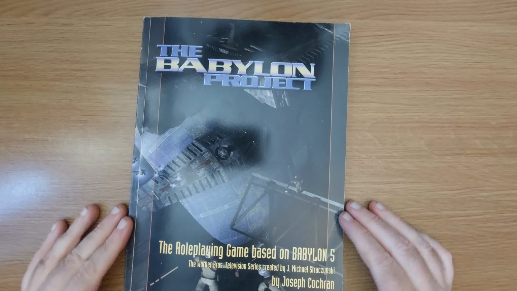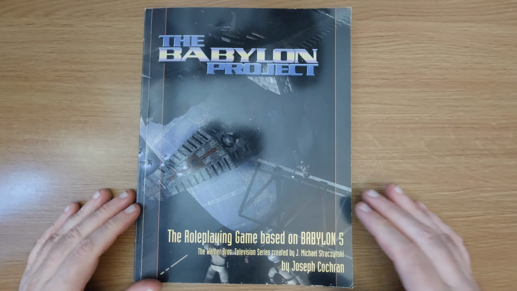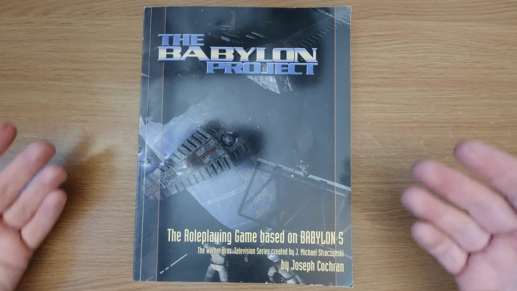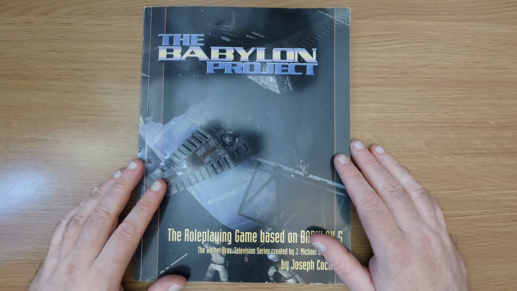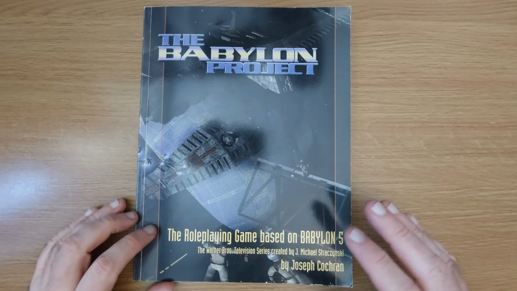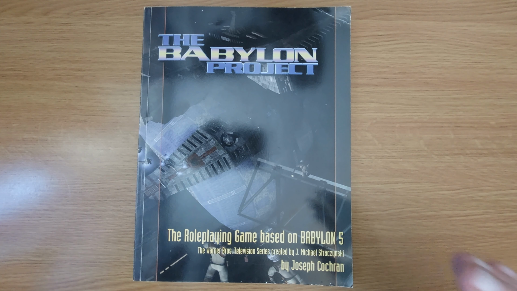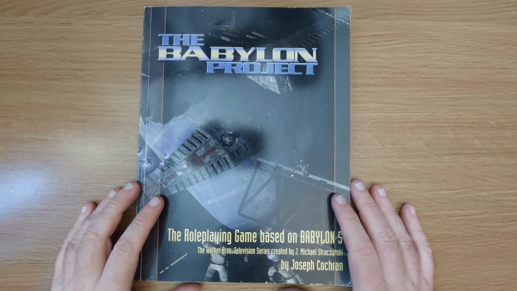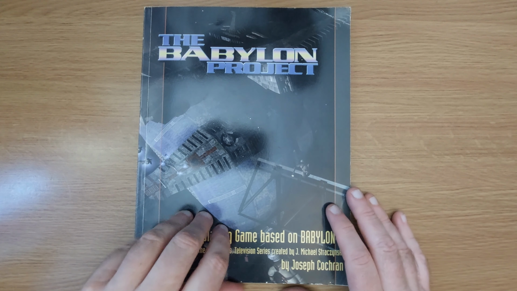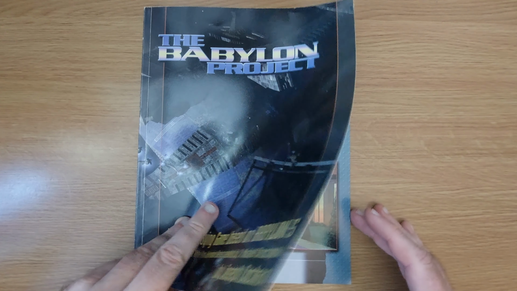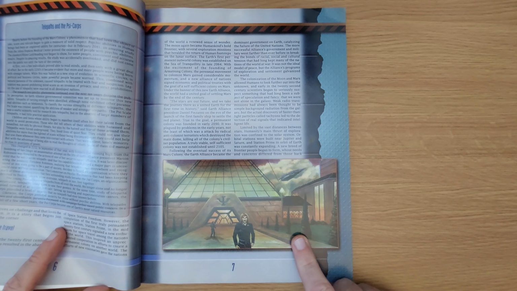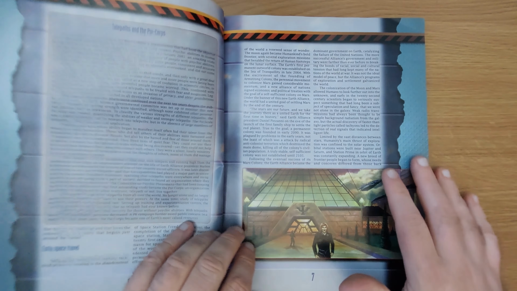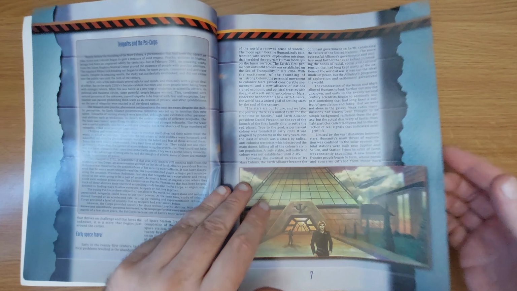And next up, we've got the Babylon Project. This was from Chameleon Eclectic in 1997, based on the Babylon 5 TV show. Now, the thing about Chameleon Eclectic across all of their games was their graphic design was fantastic. They really pressed hard into that. The design philosophy was fantastic. And while the individual pieces of art within the rulebook might not be great, the books themselves were laid out very clearly. They were very interesting to look at.